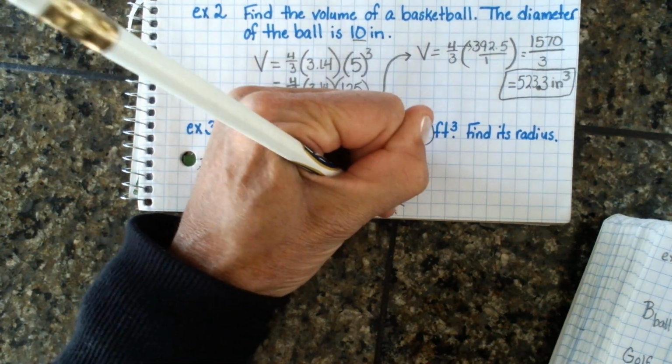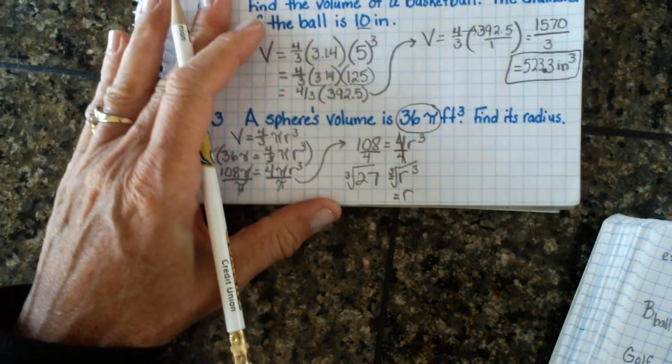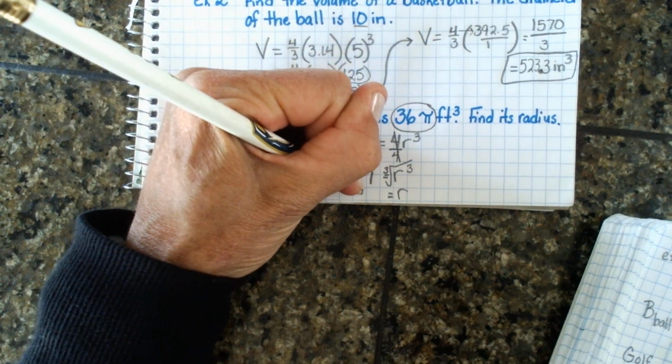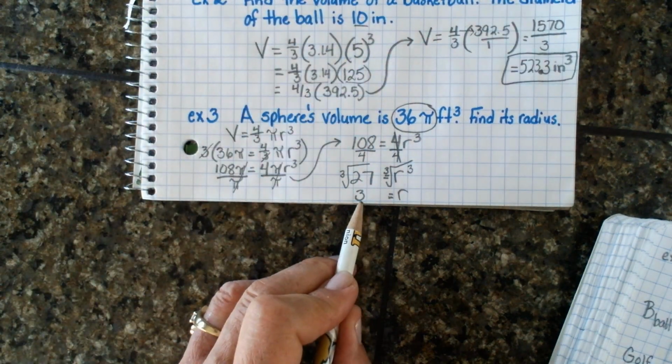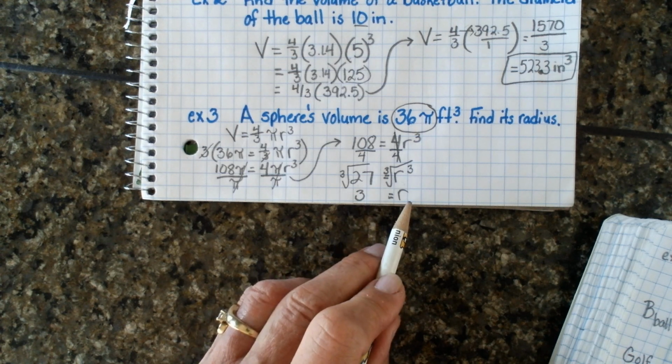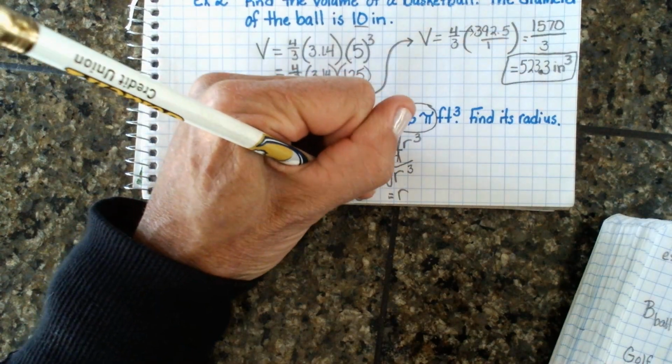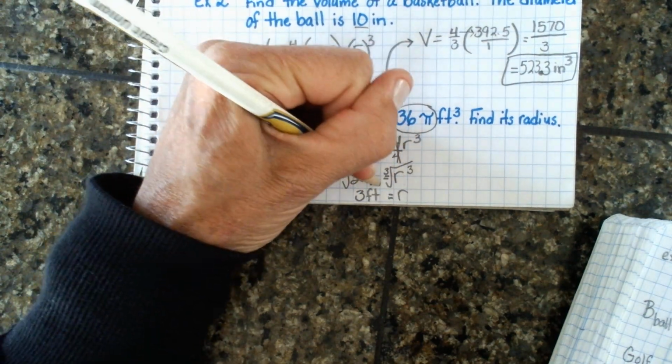So the radius is equal to 3, because 3 times 3 is 9, times 3 again is 27. So here we have our answer. The radius of the sphere is 3 feet.